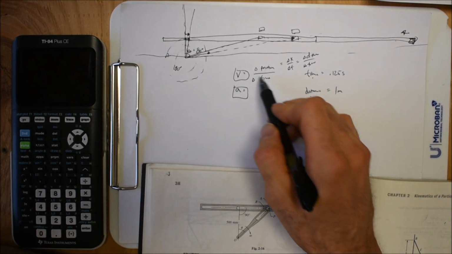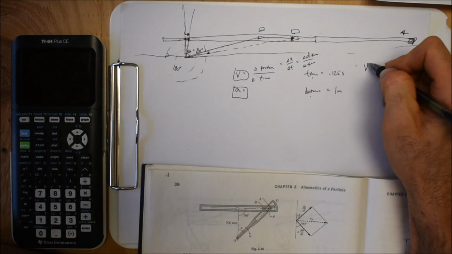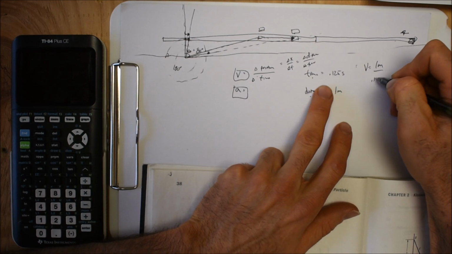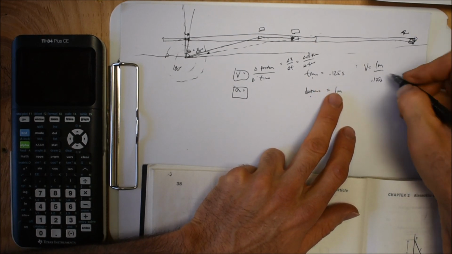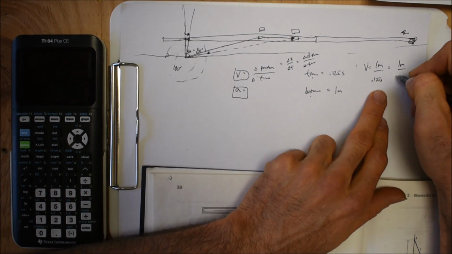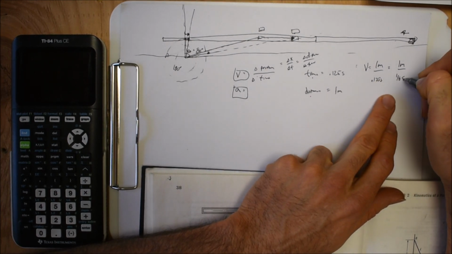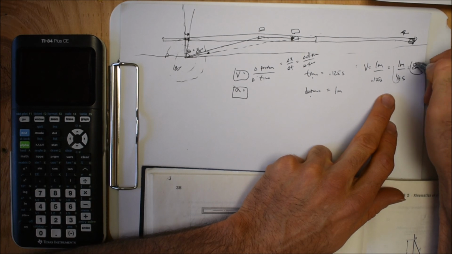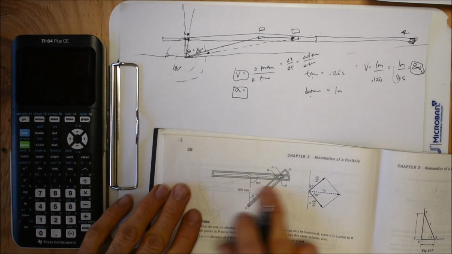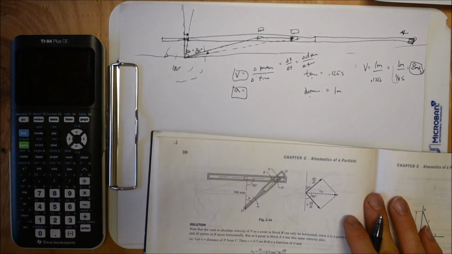Perfect, we know velocity then. Let's just plug it in. Velocity is change in distance, 1 meter per 0.125 seconds. And we already said this is 1/8. So we have 1 meter divided by 1/8 of a second. The 8 comes upstairs, and we get 8 meters per second. All right, so this thing's cooking. The velocity of this thing is going real fast, 8 meters a second.